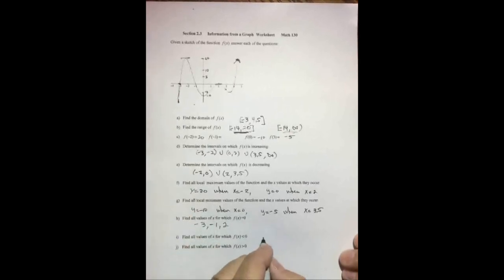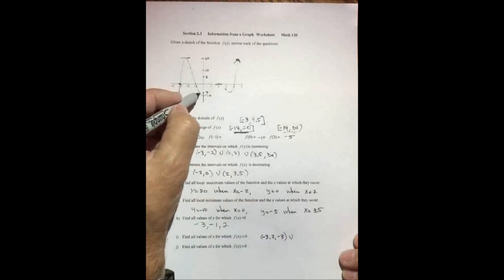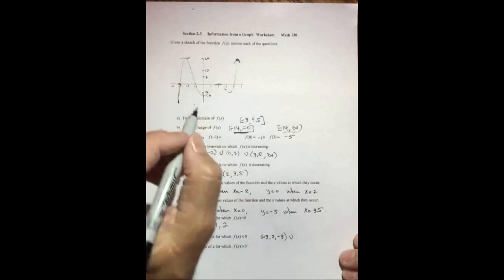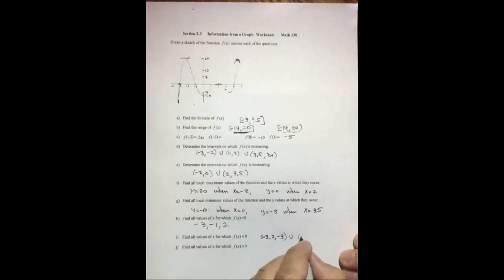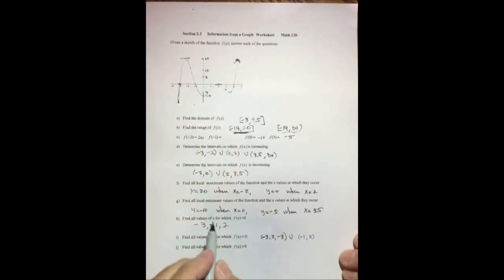So let's just guess, negative 3.2 to -3. And then they're going to be negative from -1 to +2. So from -1 to +2. Now see, the y value is 0 there. It says less than 0, so we cannot include 2. And then it looks like from 2 to 4, the y values are negative.